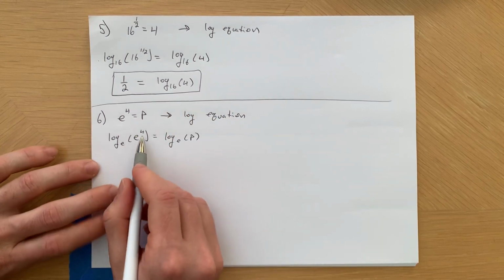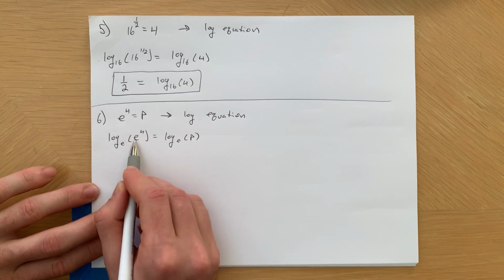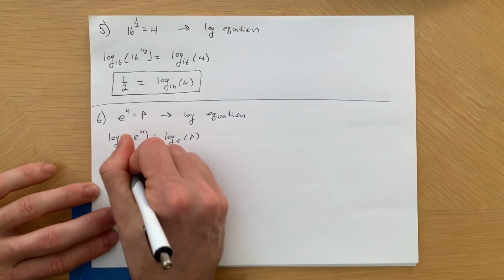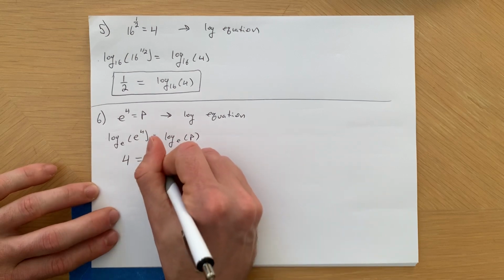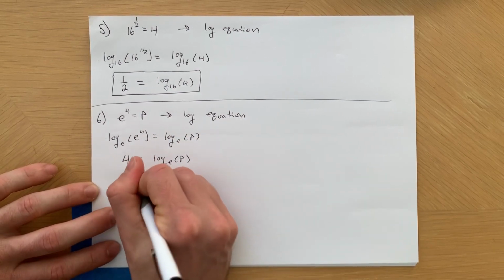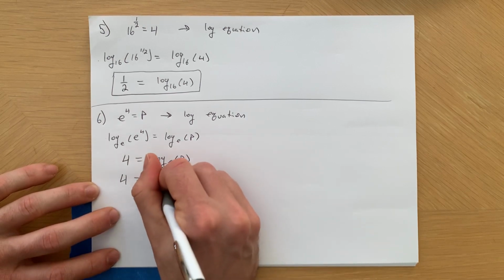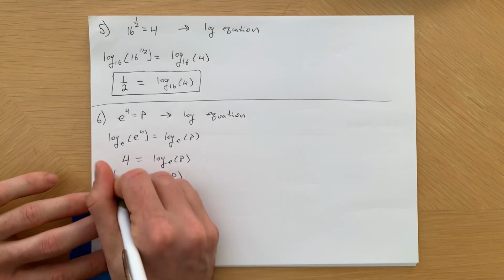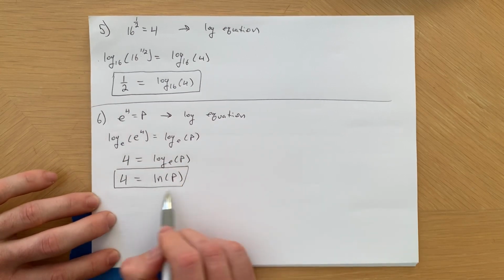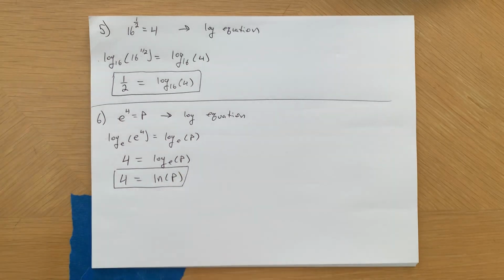And just like before, this 4 can go into the front, and all we're left with is log base e of e, which is 1. So this left-hand side is just 4. And on the right, we just have log base e of p. And if we remember, another way to write log base e is natural log. So instead of writing log base e of p, we can just write natural log of p. And so this would be the log equation we're looking for in this problem. Right, so the next problem.